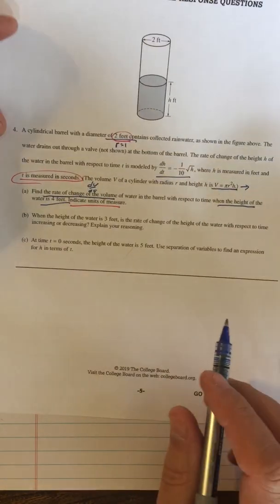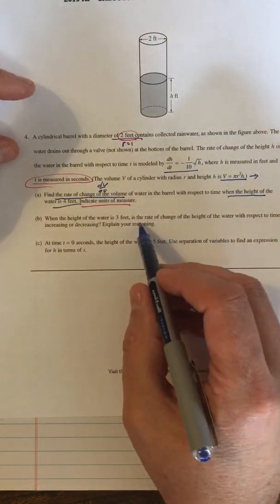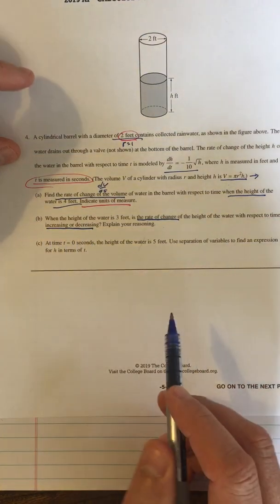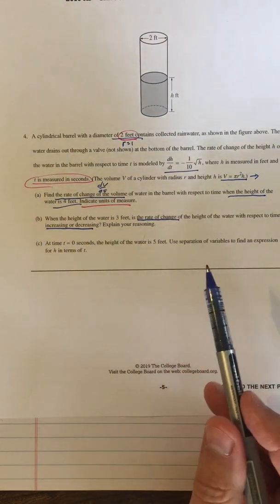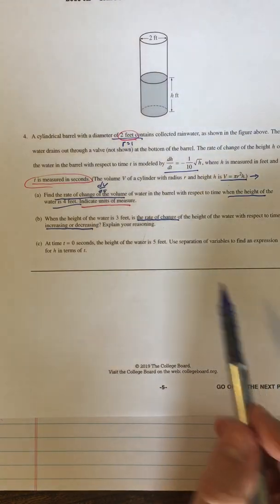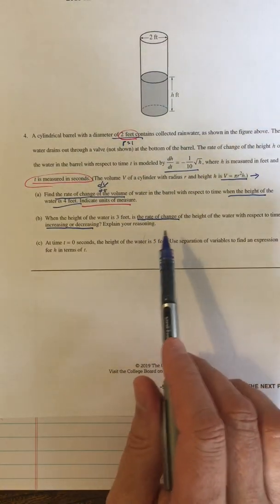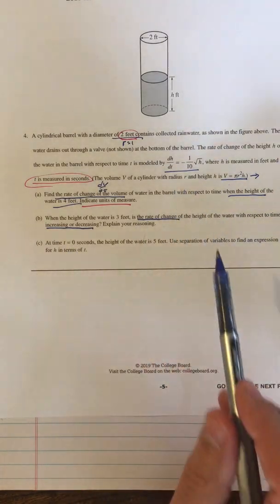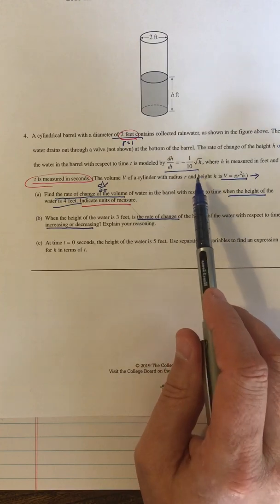So for part B of this question, they are asking, is the rate of change increasing or decreasing? If they were asking if the height of the water were increasing or decreasing, I would look at dH/dt, but they're not. They're asking for the rate of change. They're asking if the rate of change is increasing or decreasing. So that means I need the second derivative. I have here the first derivative, I need the second derivative.